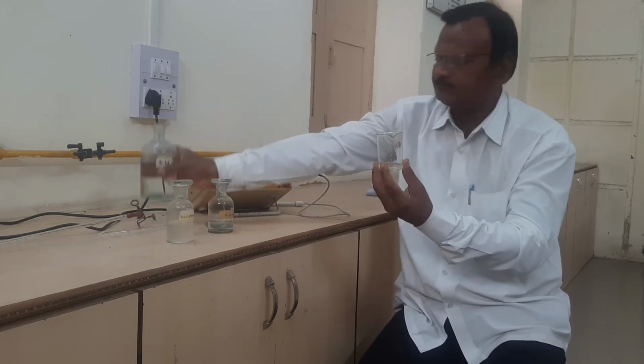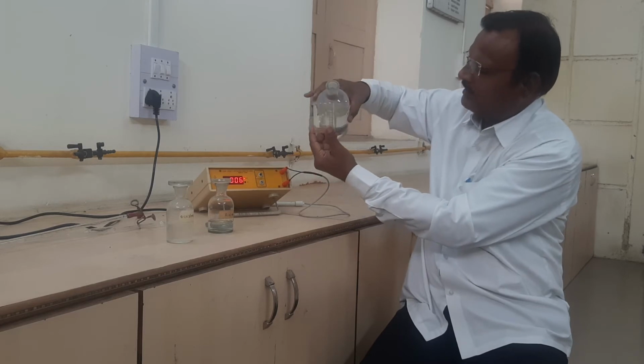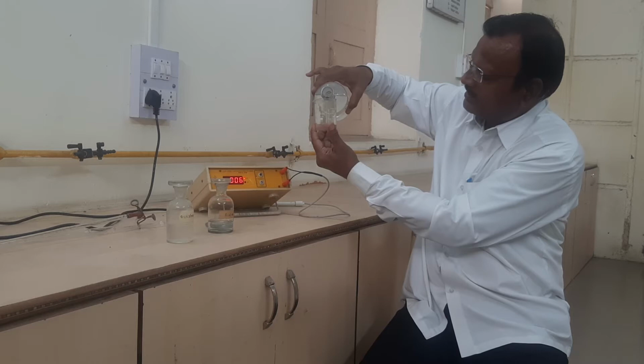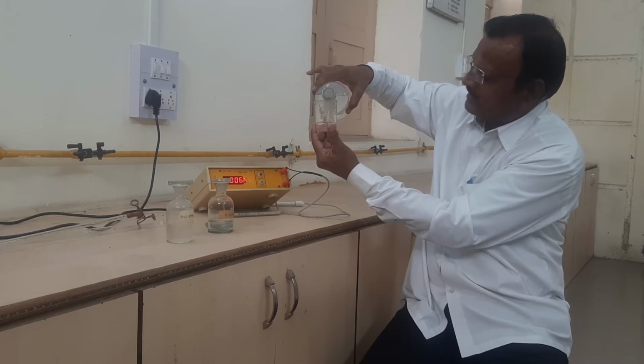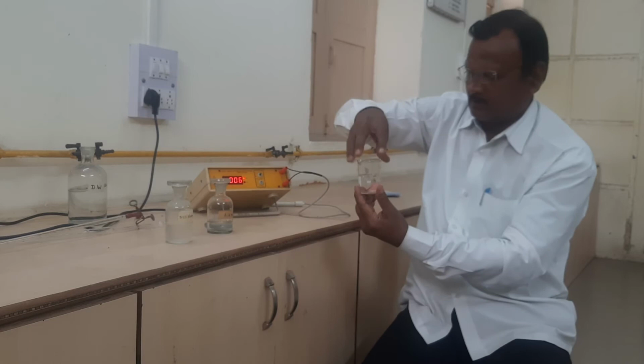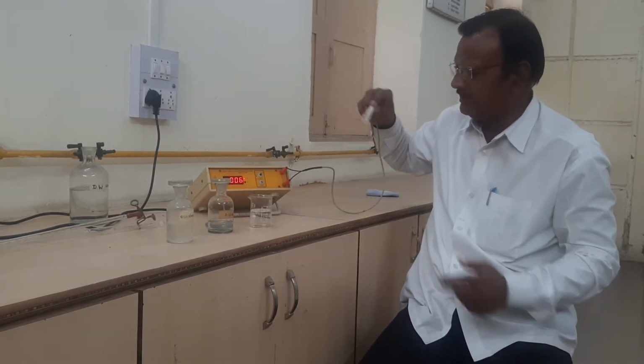And like here, the beaker already has a mark. The total volume is 10 plus 50, that is 60. Okay, 60. Kept on the table here.